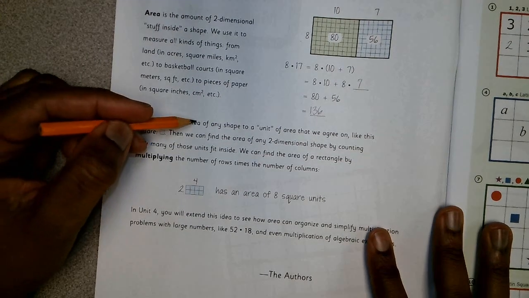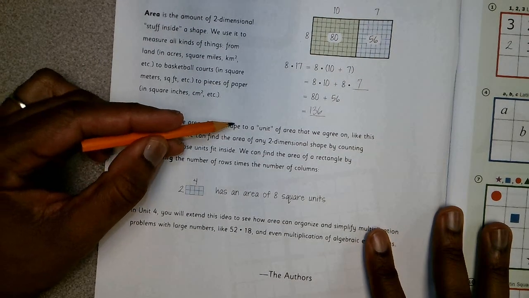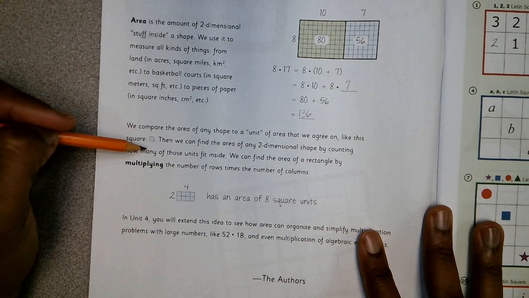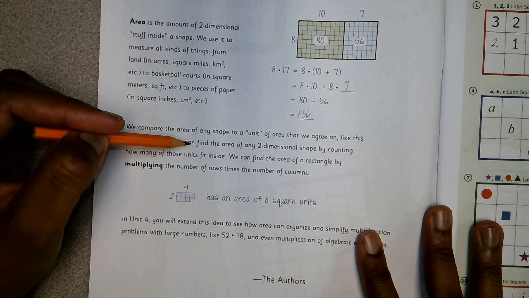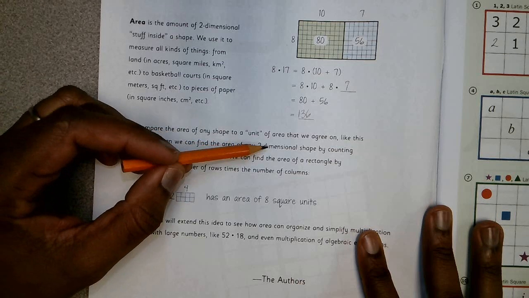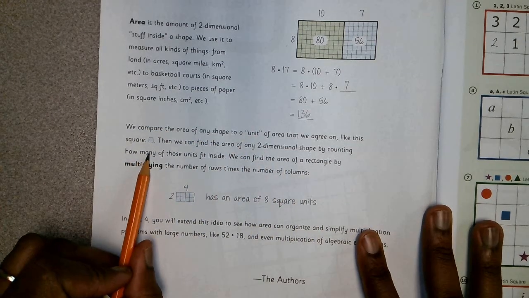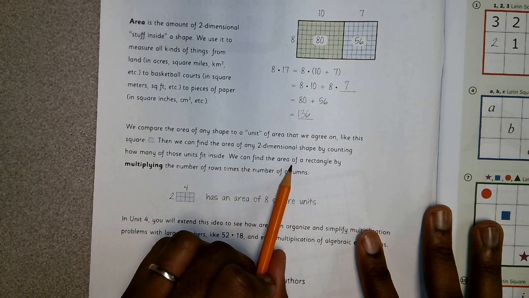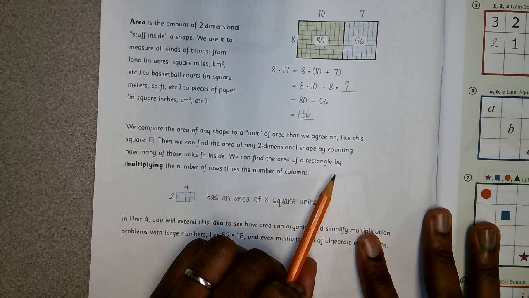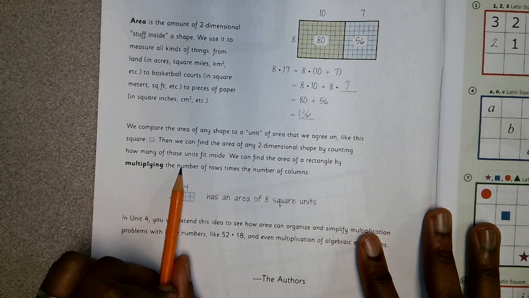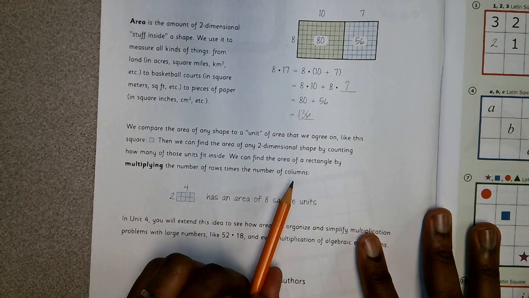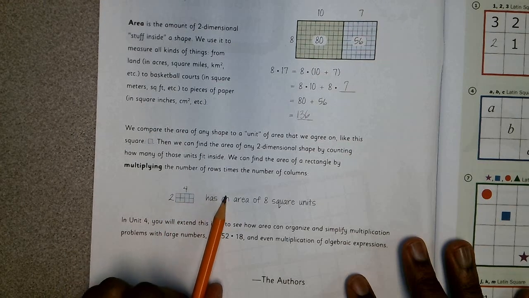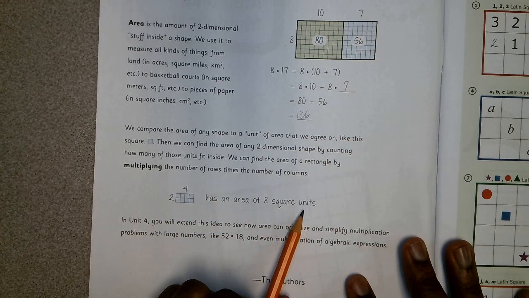We compare the area of any shape to a unit of area that we agree on, like this square. Then we can find the area of any two-dimensional shape by counting how many of those units fit inside. We can find the area of a rectangle by multiplying the number of rows times the number of columns. 2 rows times 4 columns has an area of 8 square units.